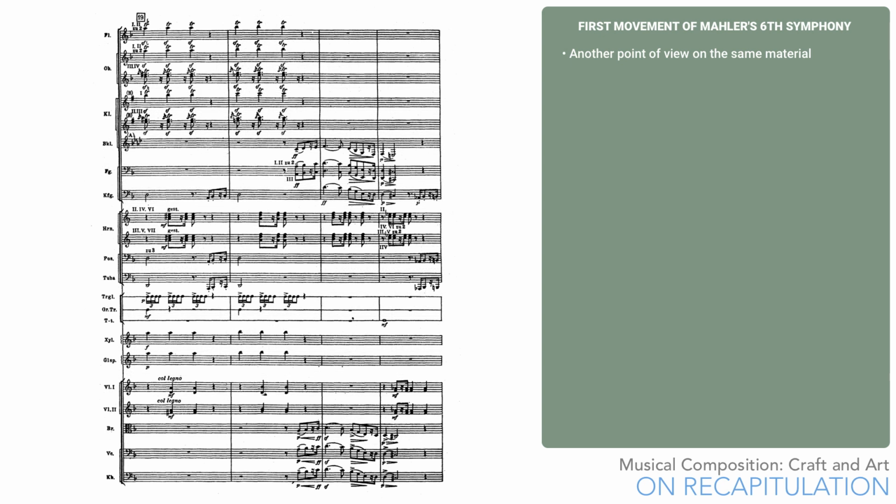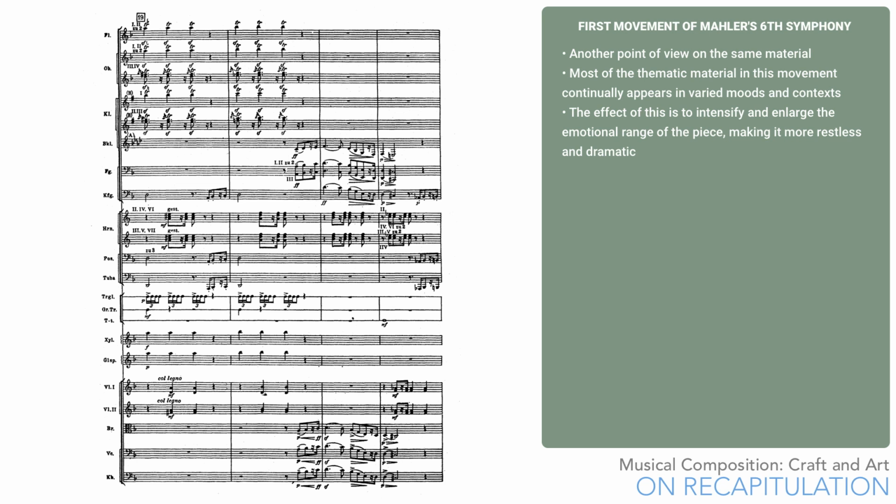This kind of thing happens elsewhere in the movement as well. In fact, most of the thematic material in this movement continually appears in varied moods and contexts. Unlike the typical ways in which material returns in classical symphonies, here there's much more variety of character and context. The effect of this is to intensify and enlarge the emotional range of the piece, making it more restless and dramatic.